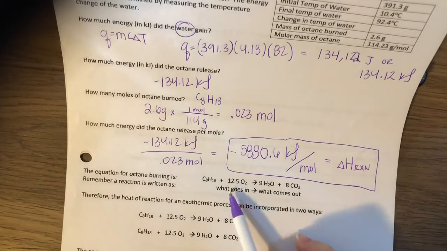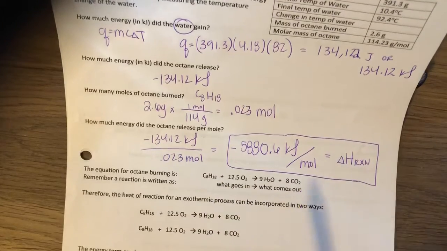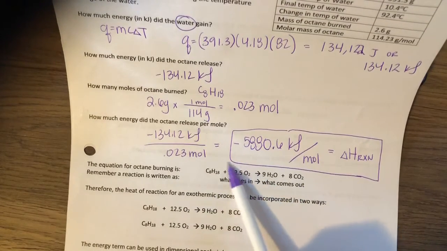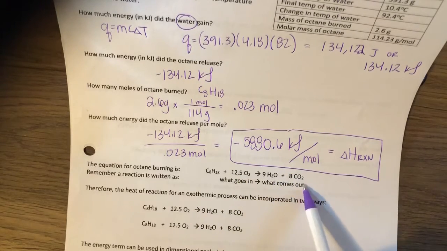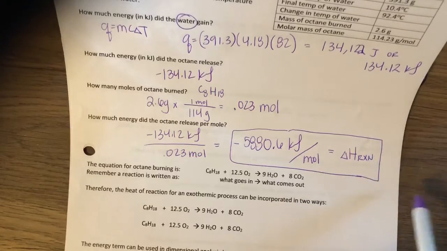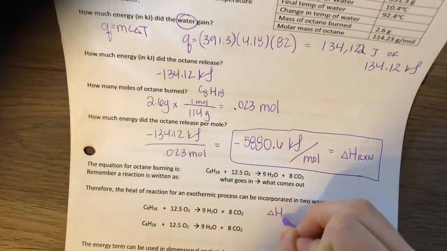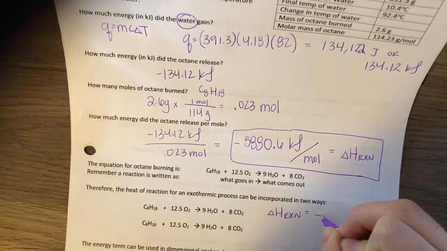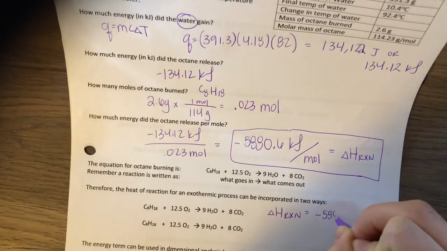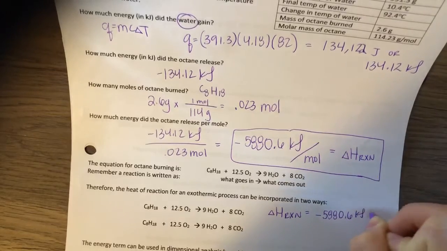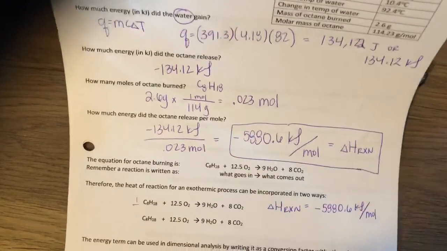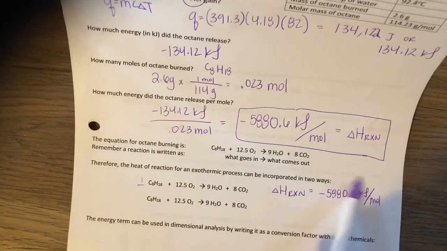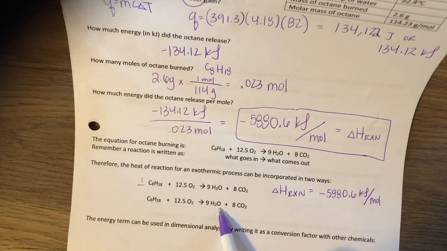So how are we going to incorporate that into a written-out reaction? Remember that reactants are written on the left. That's what goes in. Products are written on the right. That's what comes out. We can incorporate this heat in 2 different ways. One, I can simply write it on the side. So write heat of reaction is negative 5,880.6 kilojoules per mole of octane released, which is per 1 mole. Or I can incorporate this literally as either a reactant or product, depending on whether it's endothermic or exothermic.